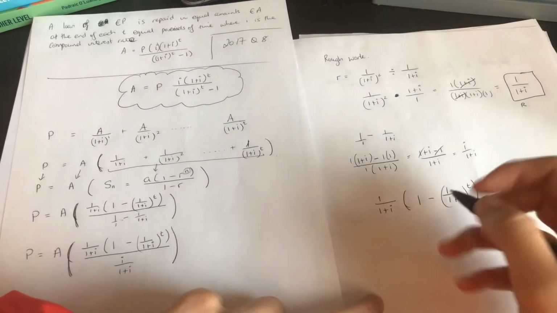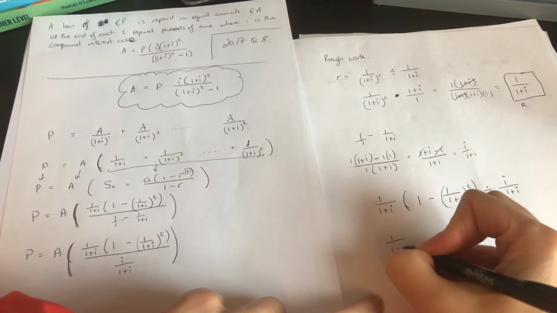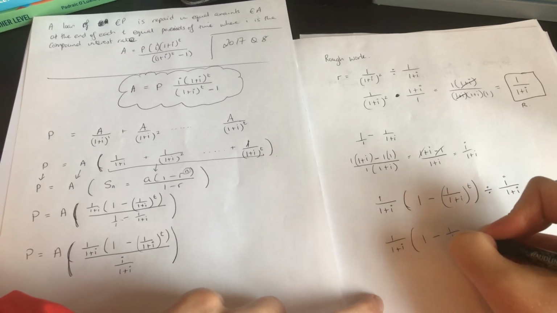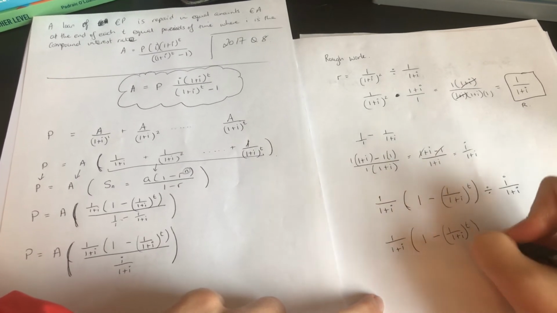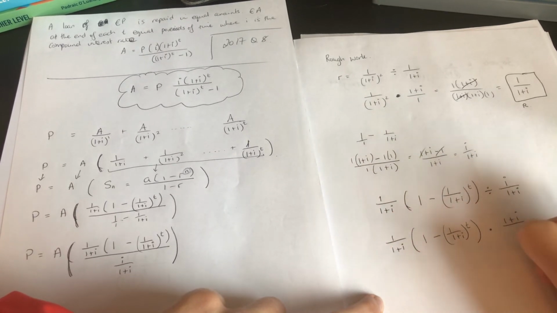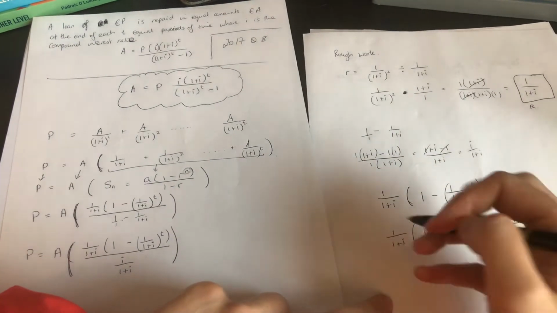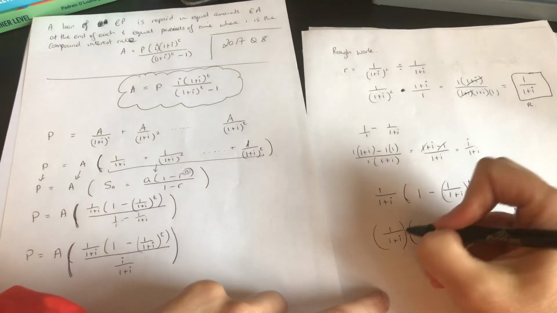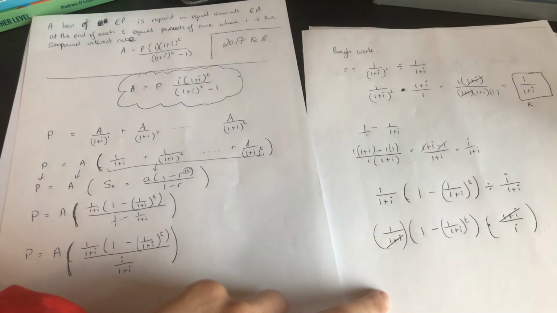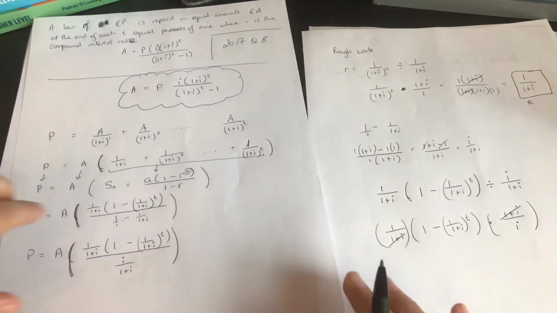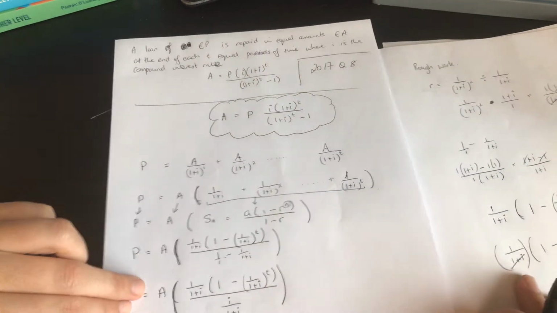But that's the same as your top line multiplied by this inverted. Okay, so we have this by this by this. And look what happens. Now you'd have to show them your rough work.